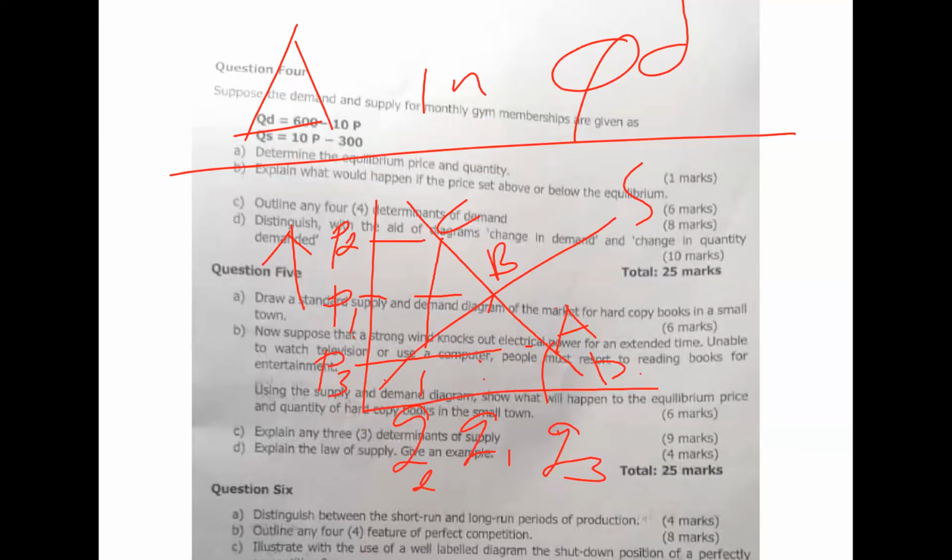That is wrong. Instead, you say there is a negative relationship between the price and the quantity. The relationship is not between price and the demand itself. No, it is between the price and the quantity demanded. Is that clear?